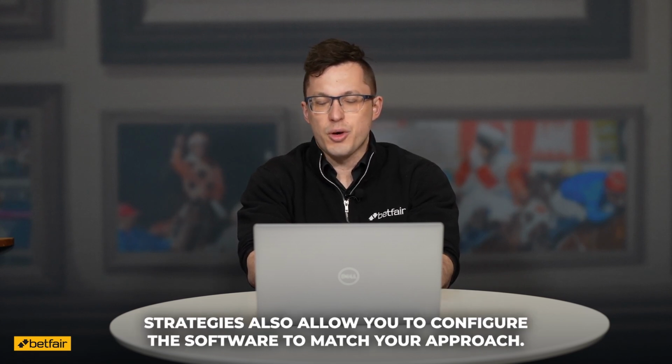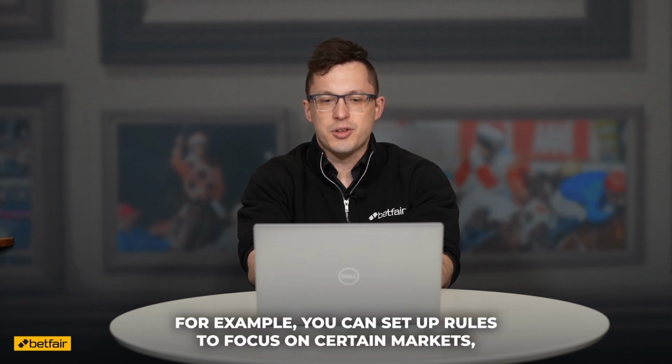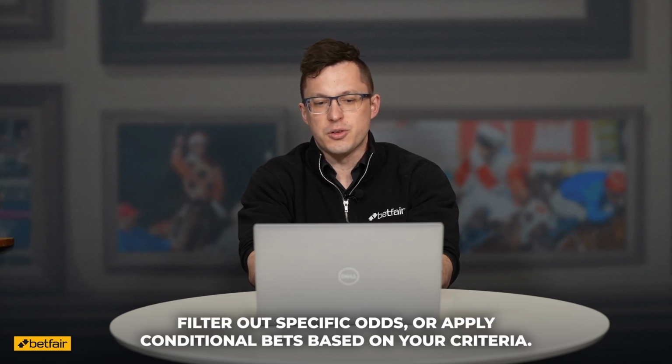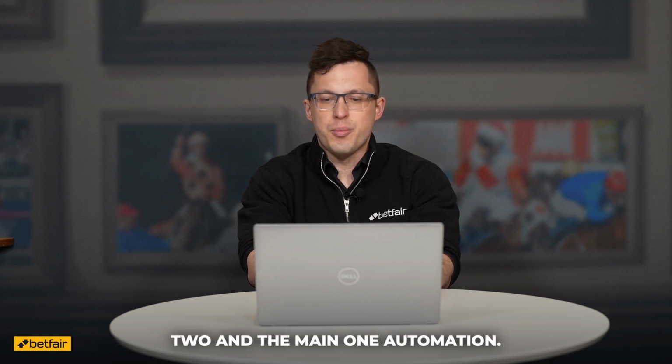Tailored trading strategies also allow you to configure the software to match your approach. For example, you can set up rules to focus on certain markets, filter out specific odds, or apply conditional bets based on your criteria. 2, and the main one, automation.